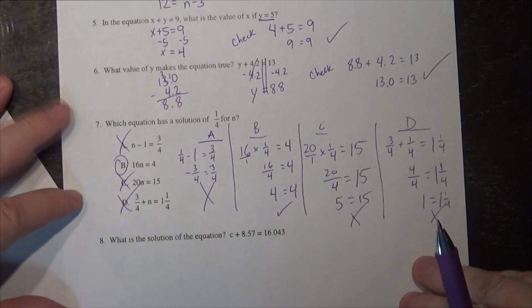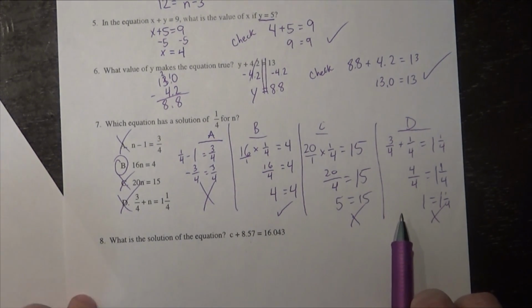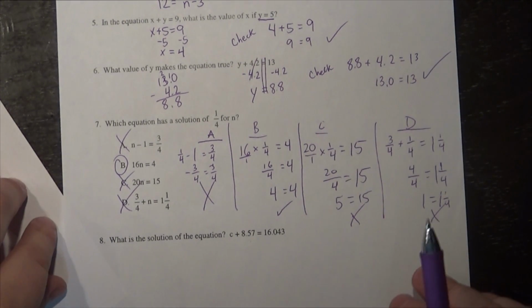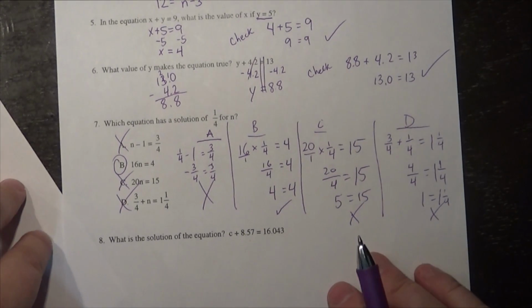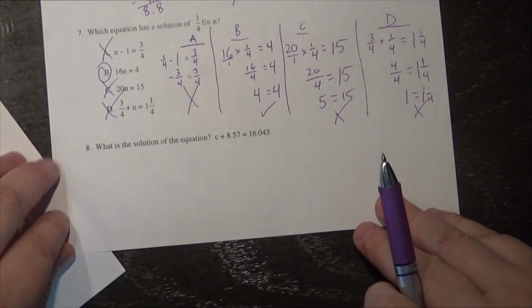So my option there is B is correct, and I know that because I went through and checked all of them. Does that seem like a lot of work? Maybe, but it proves that I'm right, and I have no doubts that I got number 7 correct. Let's take a look at number 8.